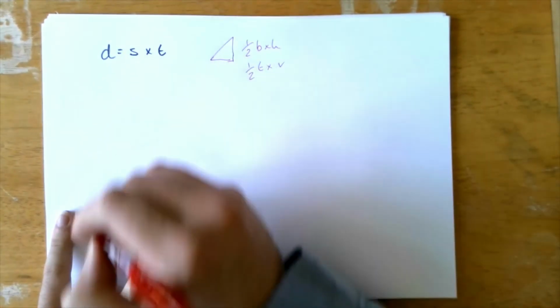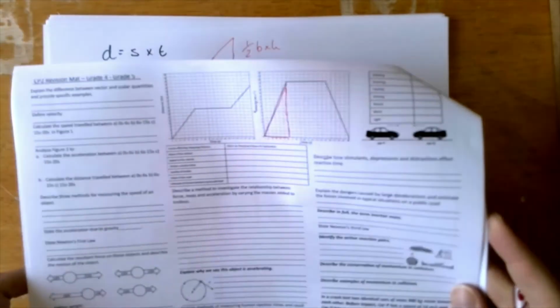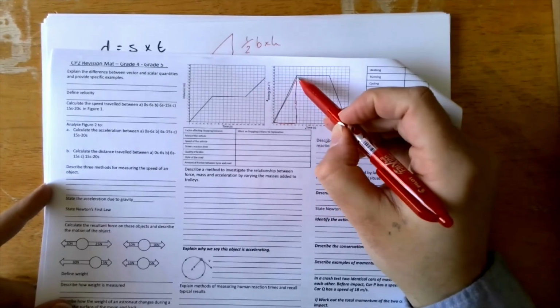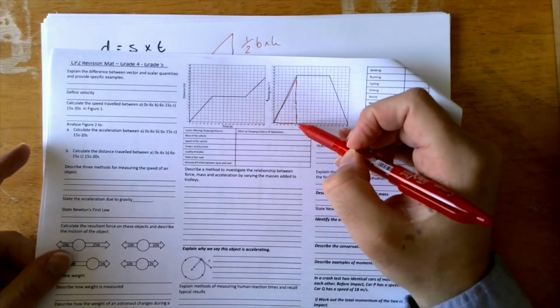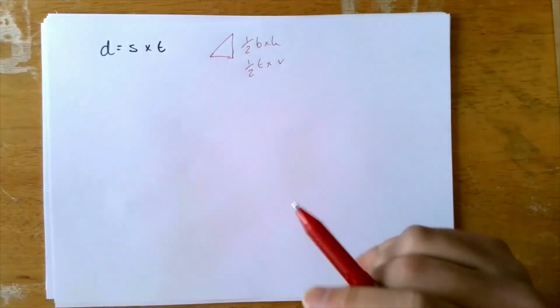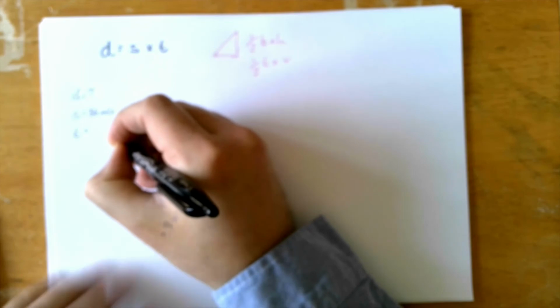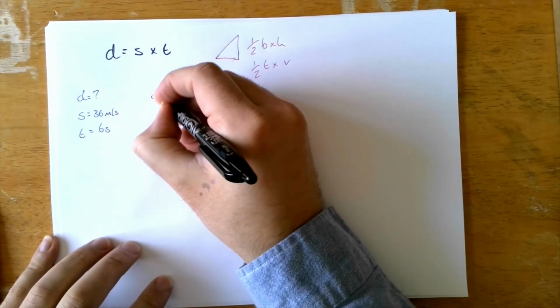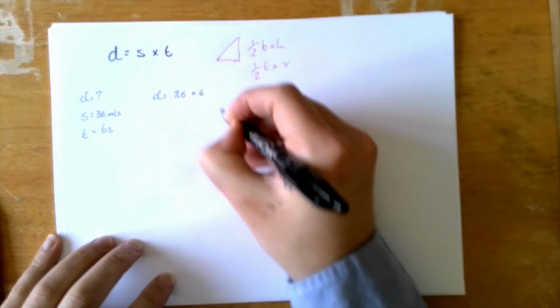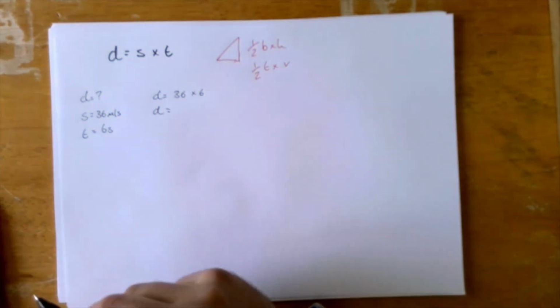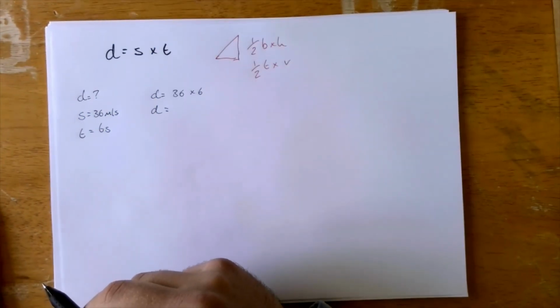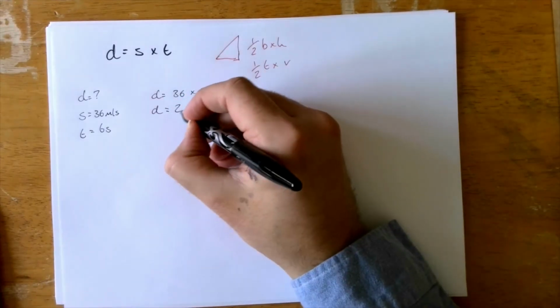So if I want to find the distance travelled for this particular car or whatever, I will find the speed, 36 meters per second. I'll find the time, 6 seconds, and I'll be able to work out the distance travelled. Again, I'm going to collect my terms. Distance, I don't know. Speed, 36 meters per second. Time, 6 seconds. Distance equals 36 times 6. Distance equals, again, get my trusty calculator. 216 meters.